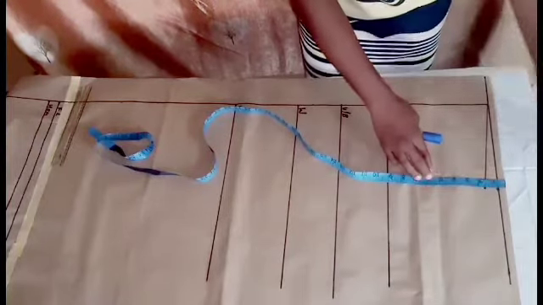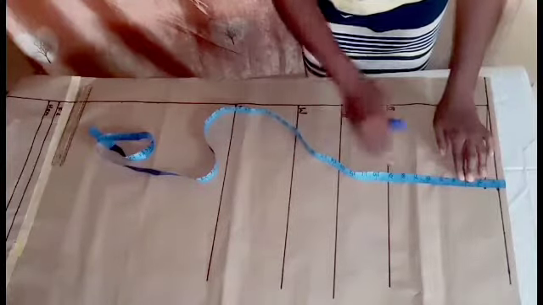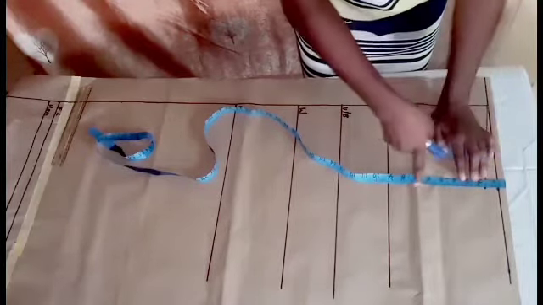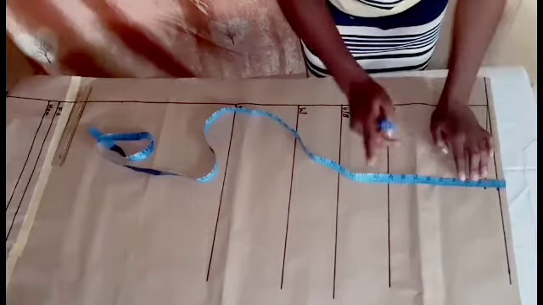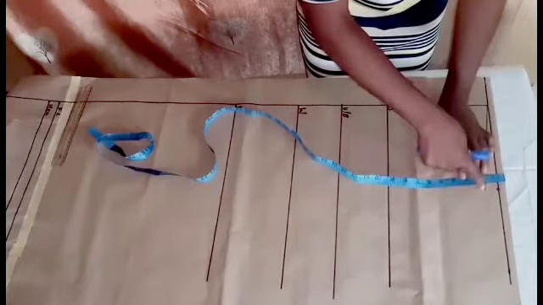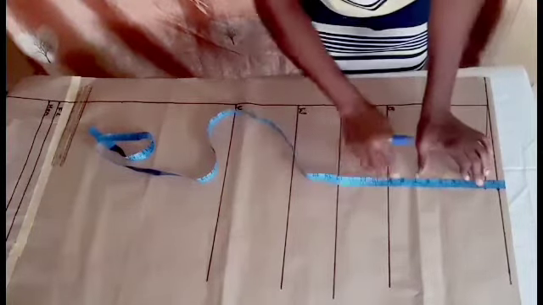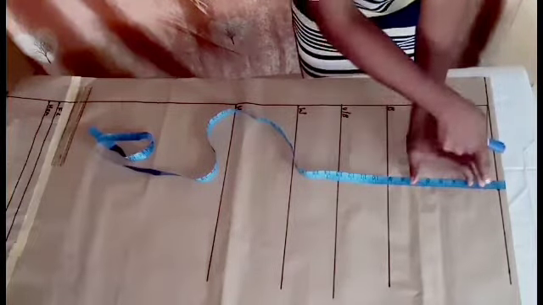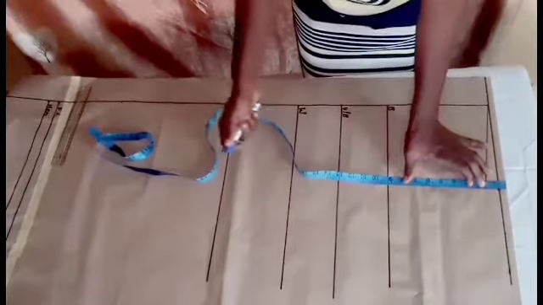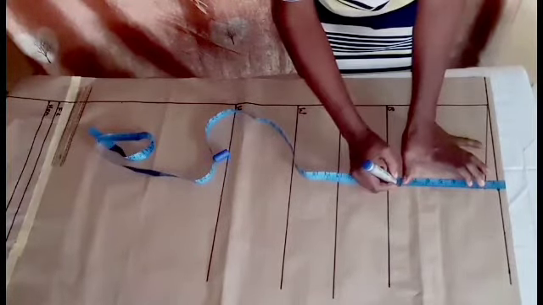Remember we took away 1.5 before placing our vertical measurements. So you place your tape at this point from 1.5 before you place the armhole length. You can see I've placed the 1.5. So the armhole here is 8 inches. So I'll just mark at 8 inches.